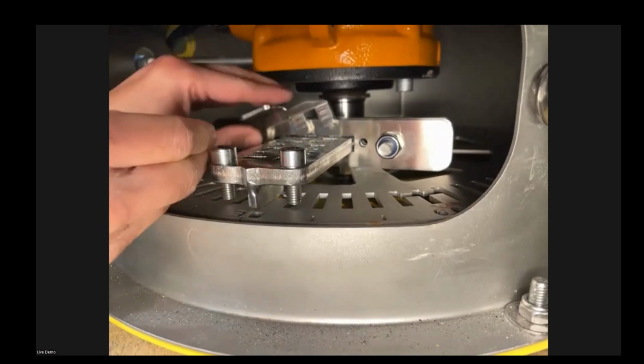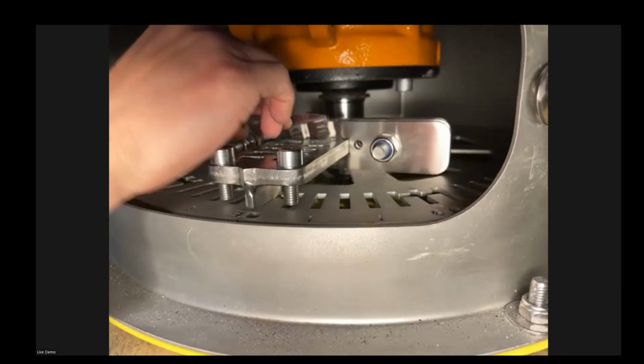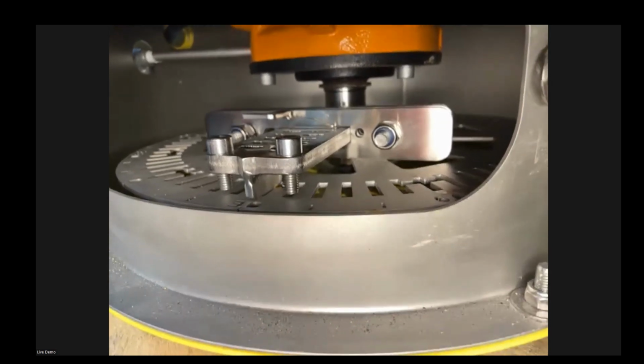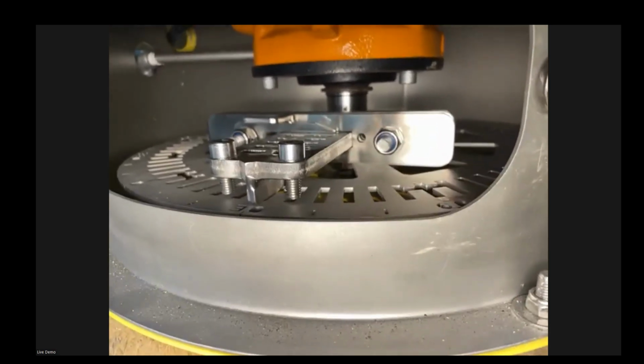That's how you can easily set the weight. So that's for the HX series we have. That's our latest generation with the ProGlide.